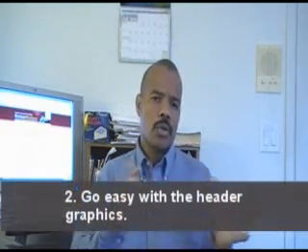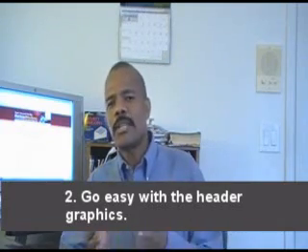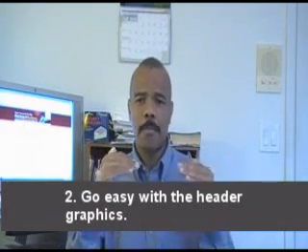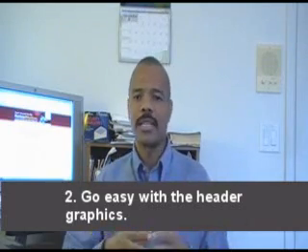Secondly, try and go easy with the header graphics. Now, most websites would have a header graphic above the top of the page which may show your company logo and a tagline, and most email graphic designers may try to repeat this in the email itself. Now, keep in mind that the preview section of the email, that is what the reader sees without scrolling down, is the most crucial real estate for your email.